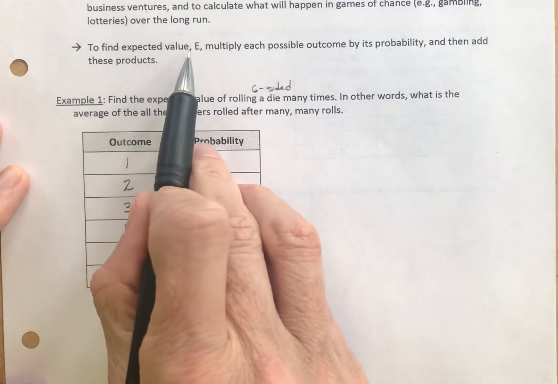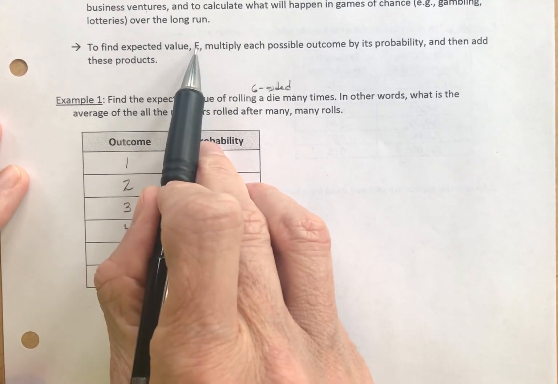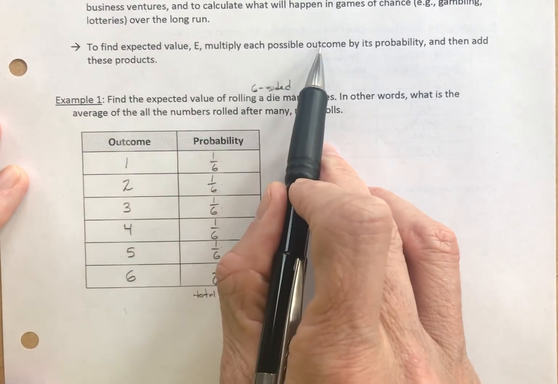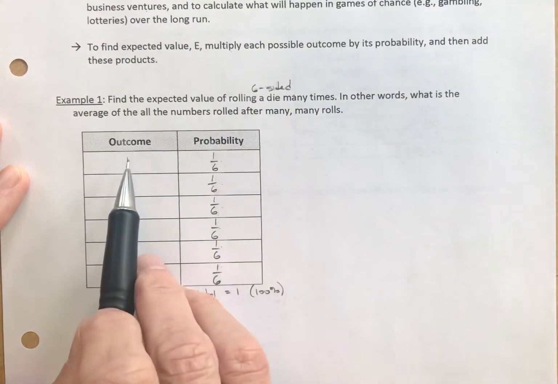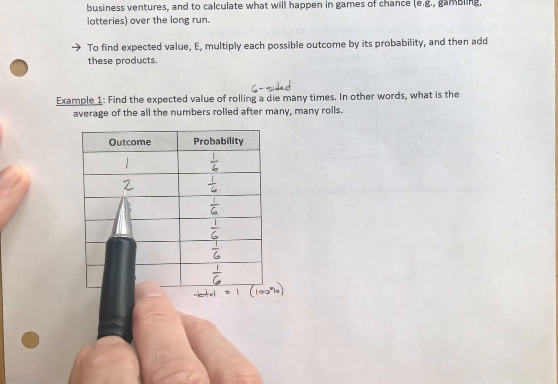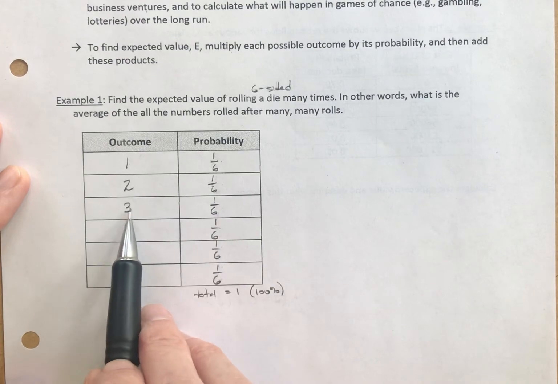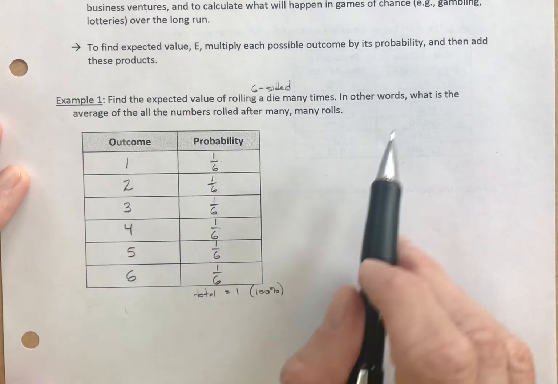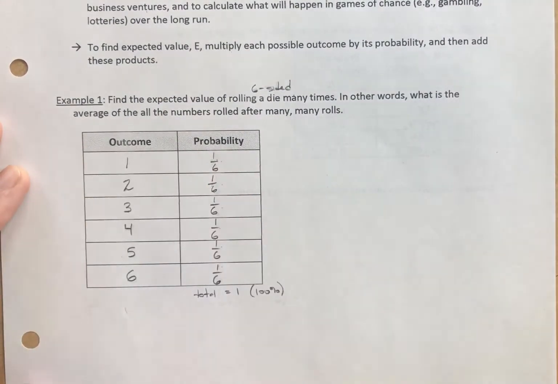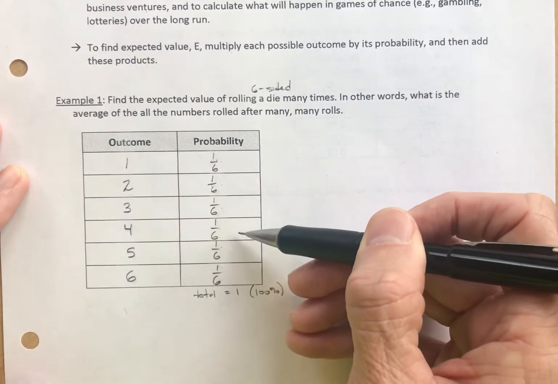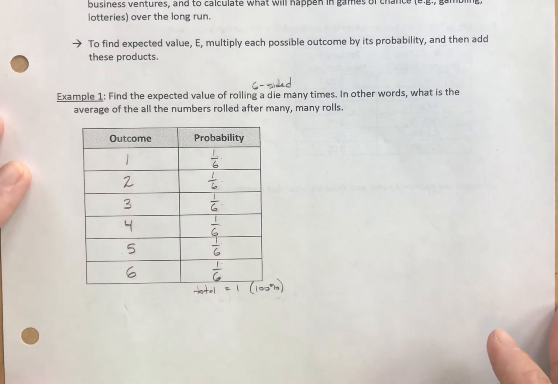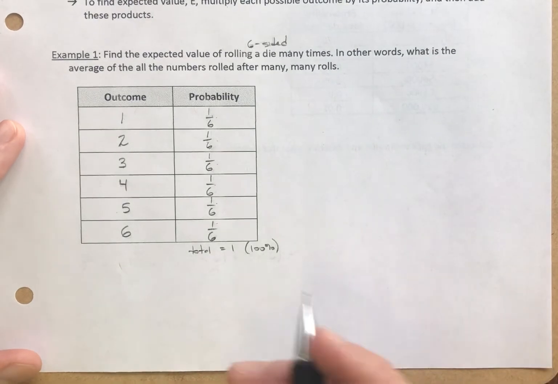To find the expected value, which we're calling E, multiply each possible outcome by its probability. 1 times 1/6, 2 times 1/6, 3 times 1/6, etc. And then add these products. We're going to have 6 products, and we're going to add them up. How does that look as a mathematical sentence?